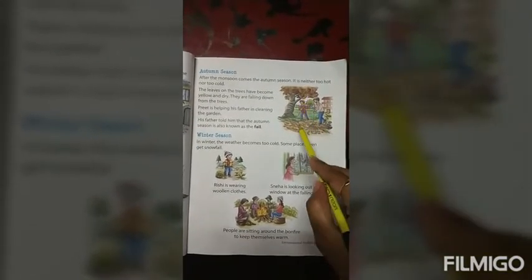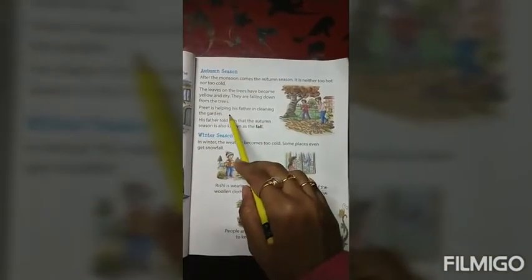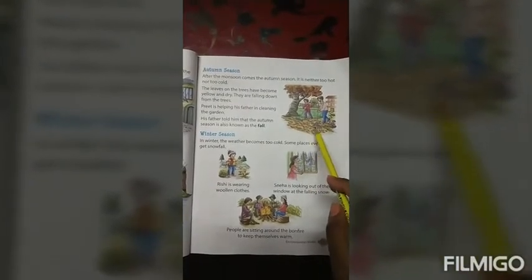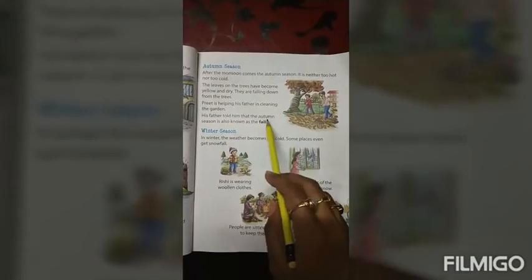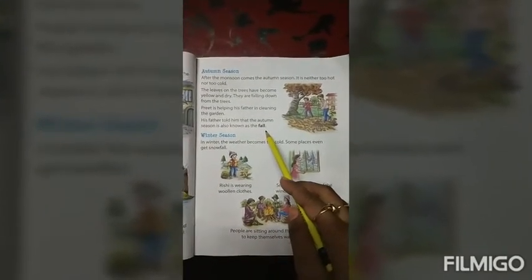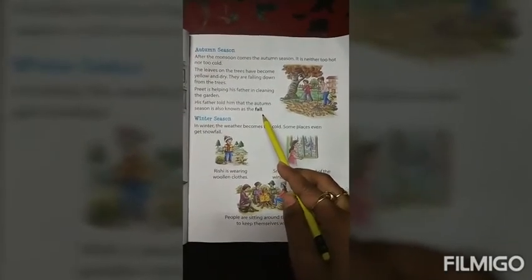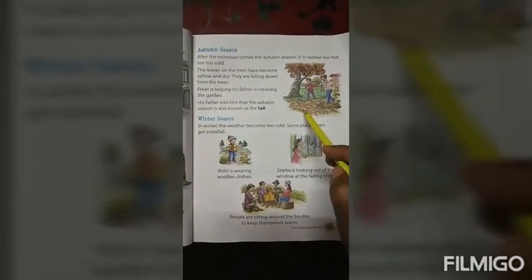falling from the trees. Preet is helping his father in clearing the garden. So Preet is helping his father in cleaning the garden. His father told him that the autumn season is also known as the fall. So autumn season is also known as fall. Why? Because in autumn season all the leaves become dry and fall down.